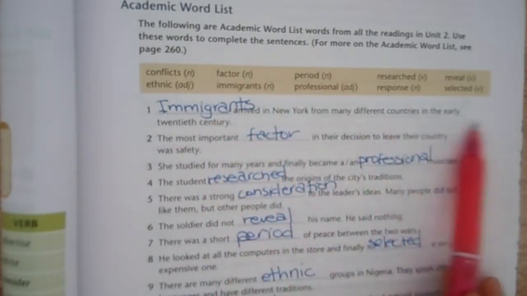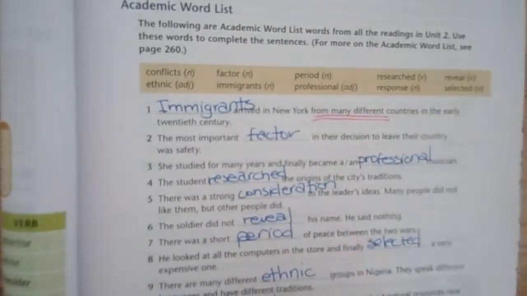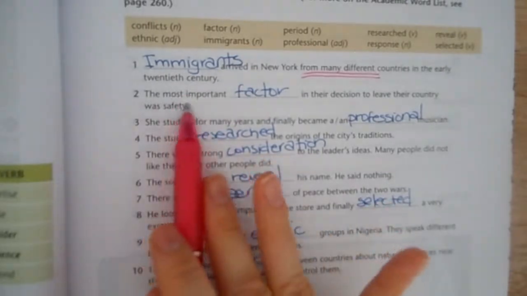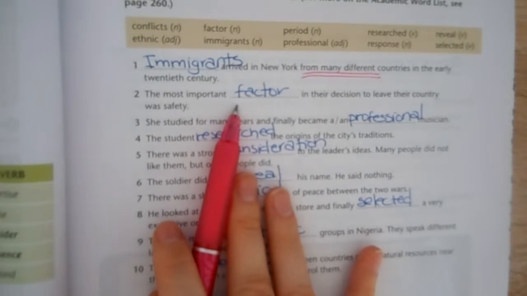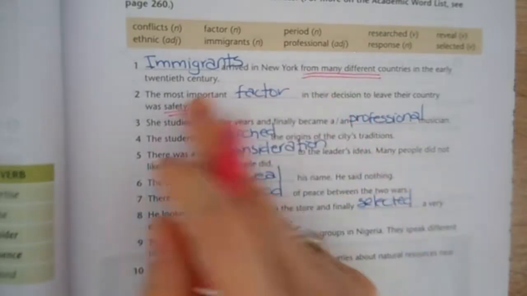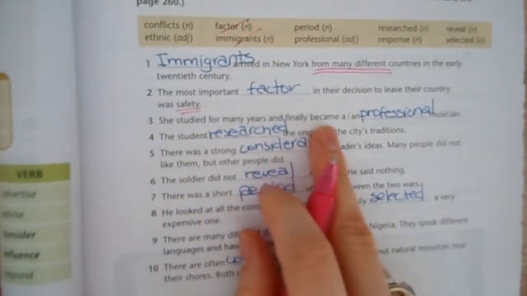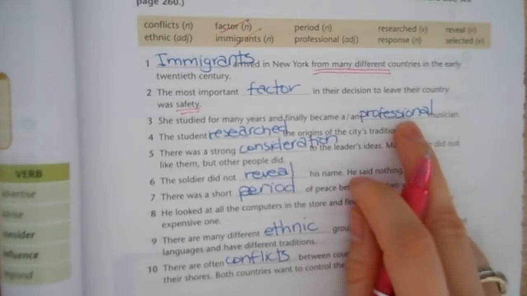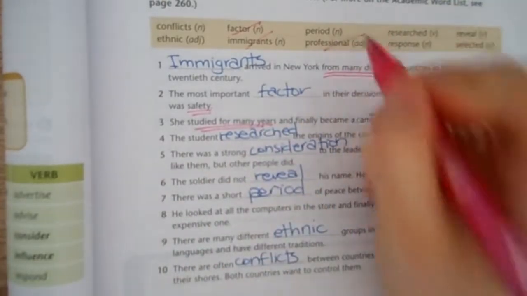Immigrants arrived in New York from many different countries in the early 20th century. I know the answer is immigrants because it's telling me it's from many different countries. The most important factor in their decision to leave the country was safety. So factor is like a reason. And here they mentioned the reason. The reason is safety. I have to use factor. She studied for many years and finally became a professional musician. Professional means you have to study and train for a long time. So I know this is the answer because it mentions here studied for many years.